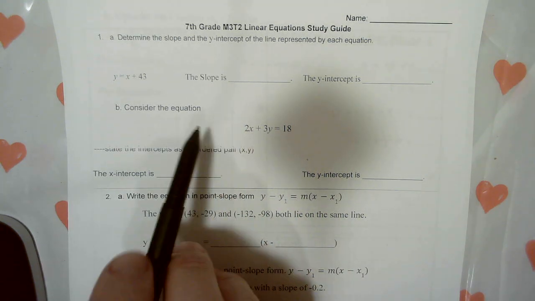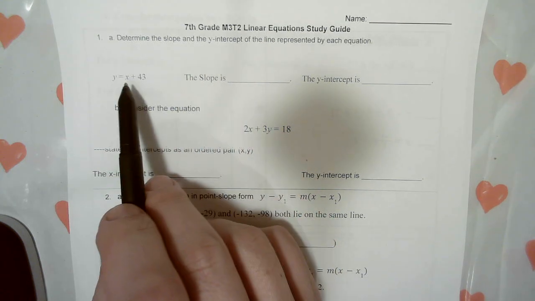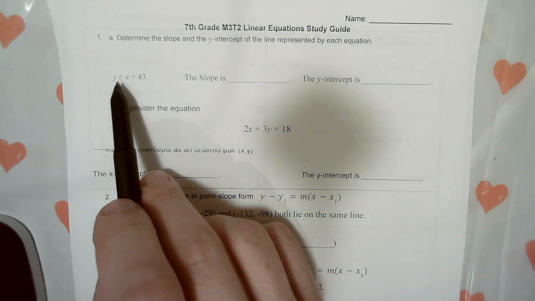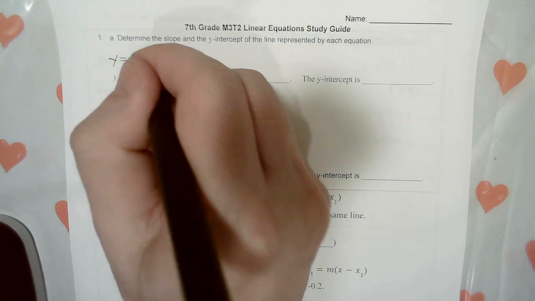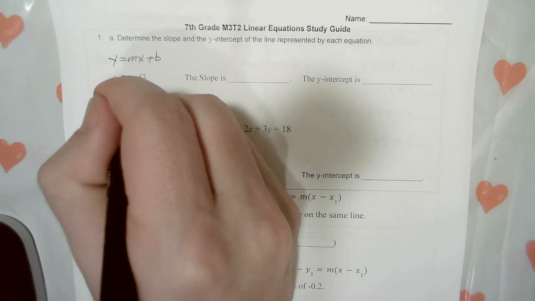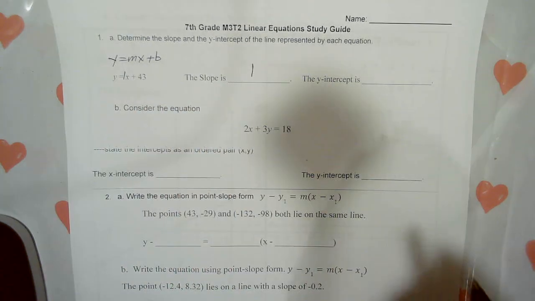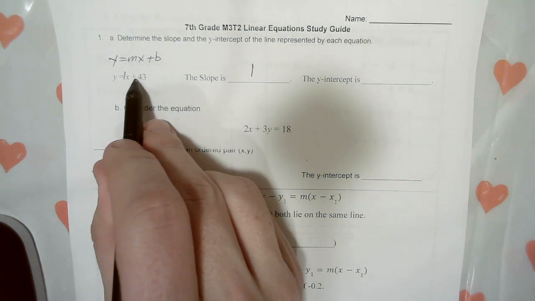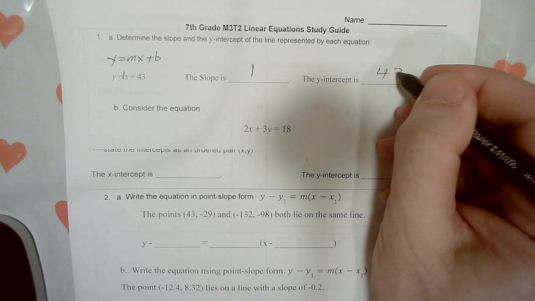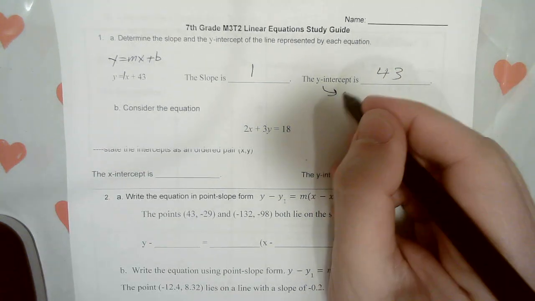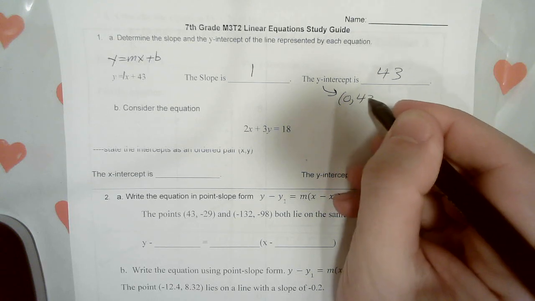So our first one asks us to determine slope and y-intercept. Look at our equation here. It's in y equals mx plus b, our slope-intercept form. So the slope here is 1. Y-intercept, I've got my plus b, plus 43. So my intercept is 43. Now, we also need to remember that this is plotted as (0, 43).